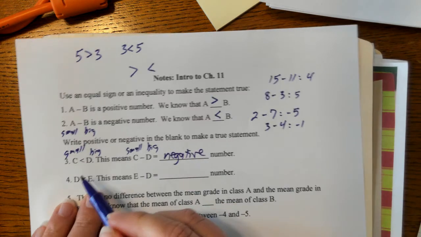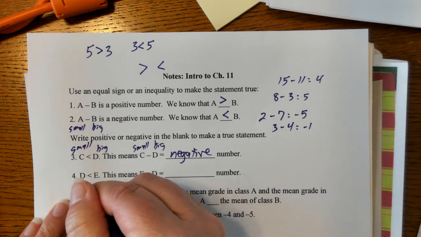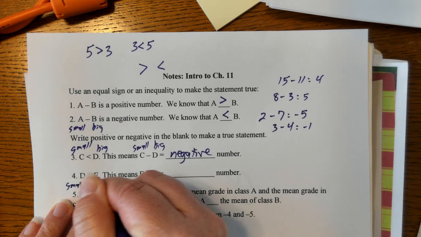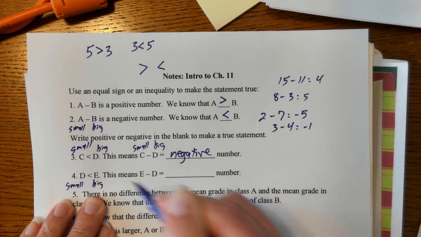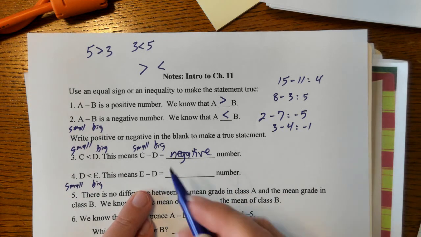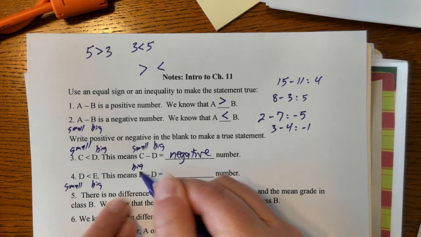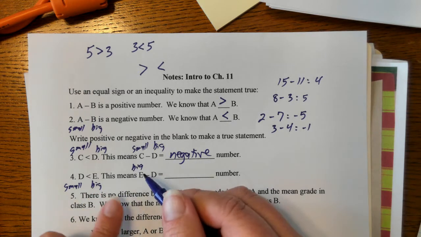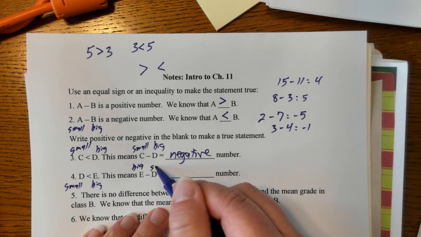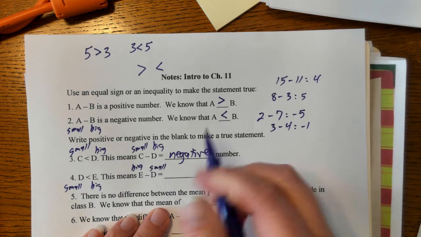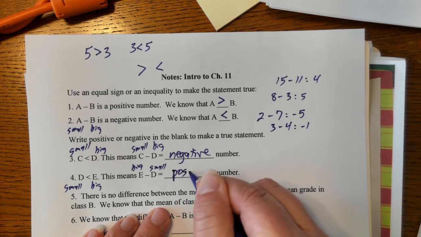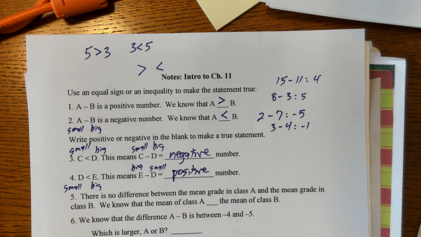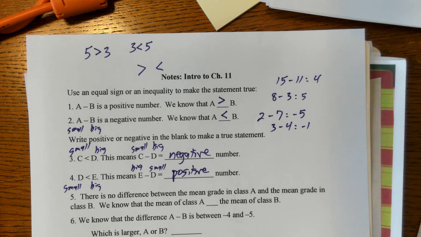On the other hand, let's see, D is less than E. So D is the small one, E is the big one. So when we do E minus D, E was the big one. I'm sorry, E was the big one and D is the small one. So when you do big minus small, you're going to get a positive number. So they're just trying to have us think about, hey, should this answer come out positive or negative? Which one's bigger or smaller? They're having us think that through.